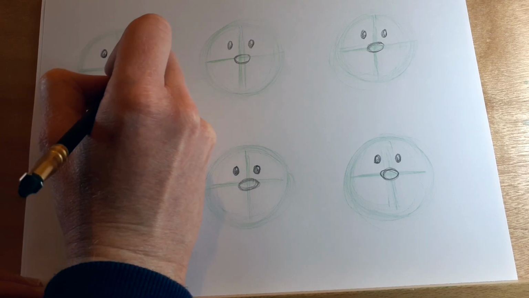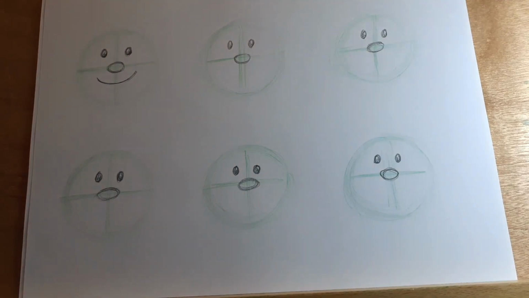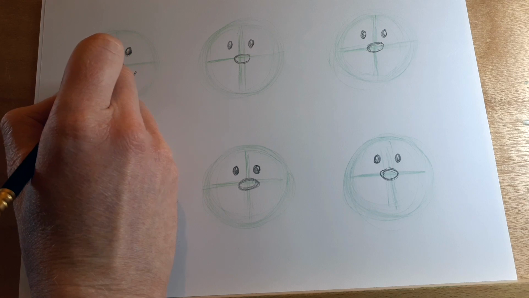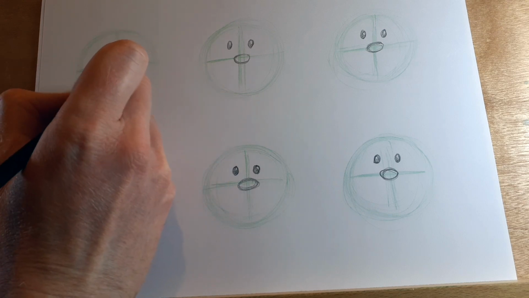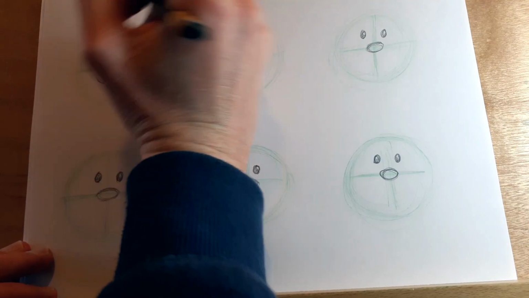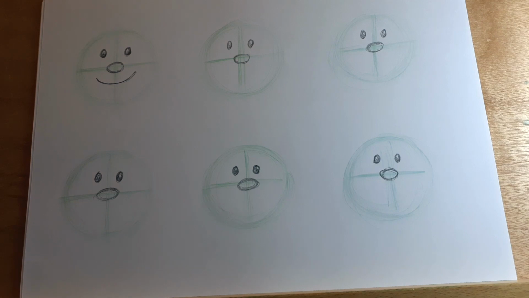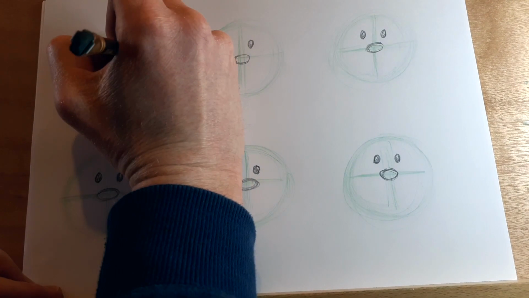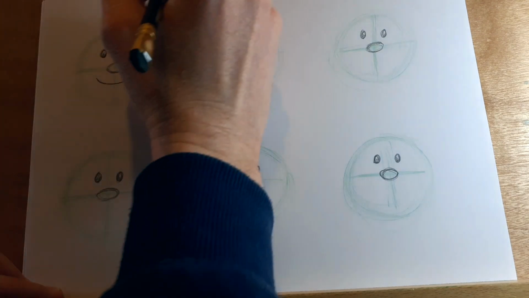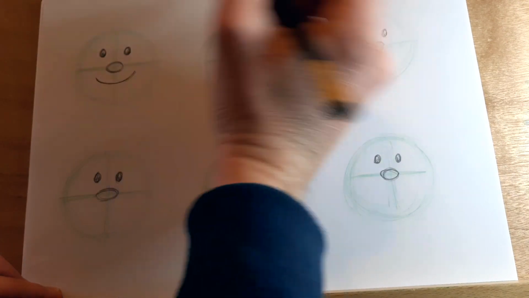So we just give a slight curve to the mouth, underneath the nose, sort of a split, right in the middle of the face. So that's your basic happy shape face, which is no surprise. But a lot of expression, if not most of the expression, comes through the eyes. And for that, we need to look at what the eyebrows are doing.